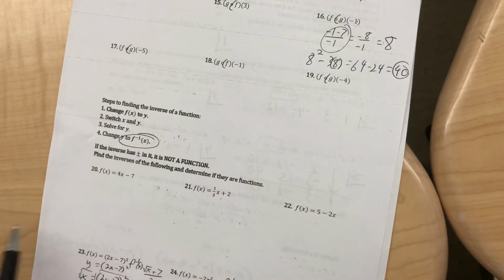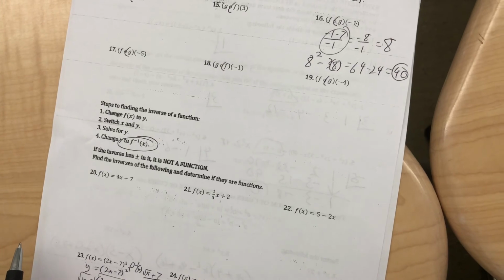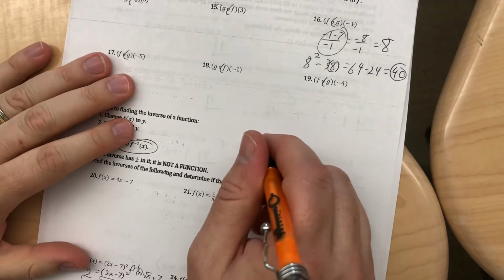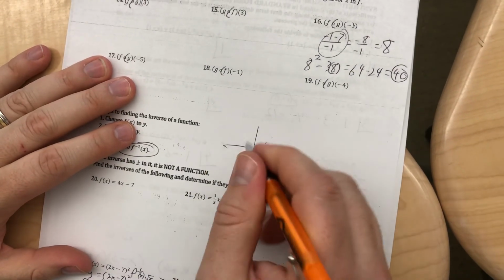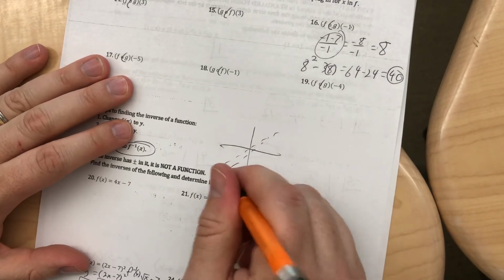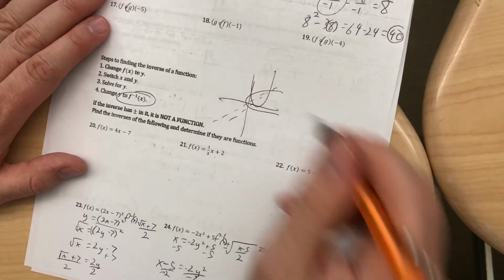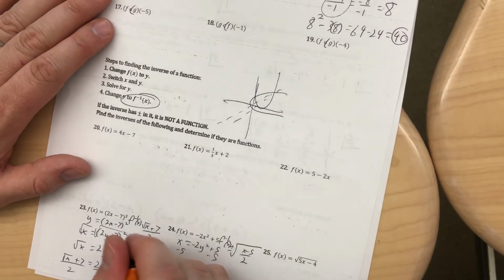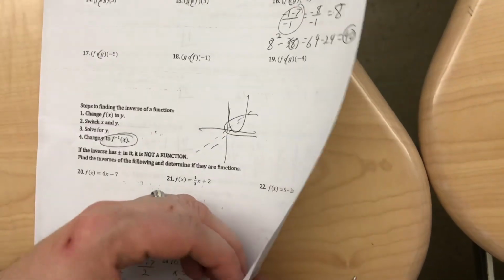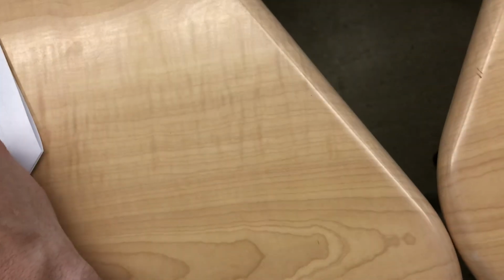Again, multiple choice test. The way to check this one is to graph both of them, and they should reflect across y equals x. So on this one with the 2x minus 7 squared, it should be something like this. The reflection should be something like that, as long as you have the plus or minus on there. And then that's it for part 1. I'll get new videos for parts 2 and 3.